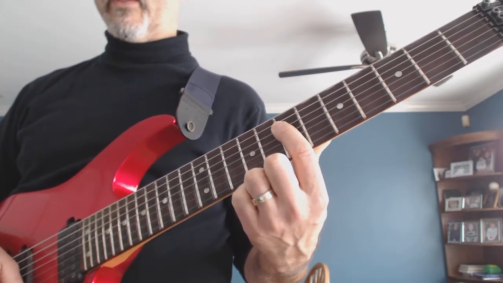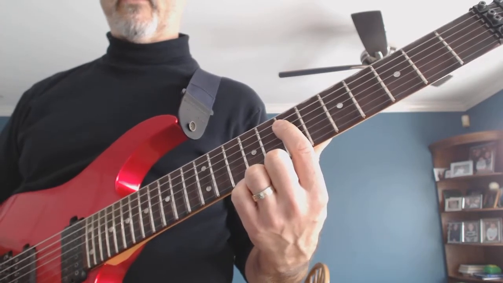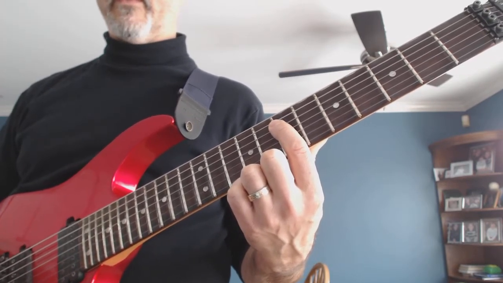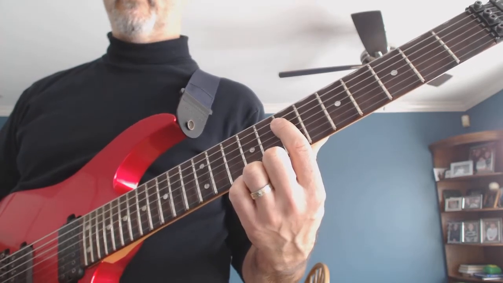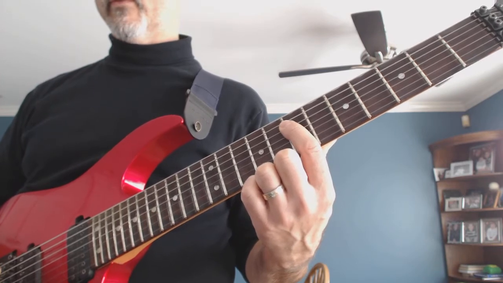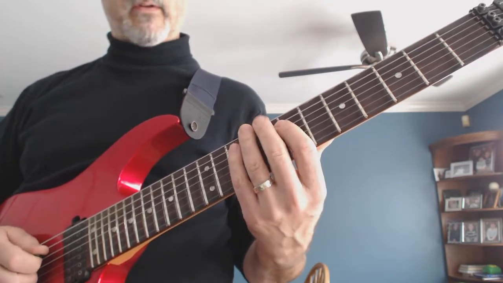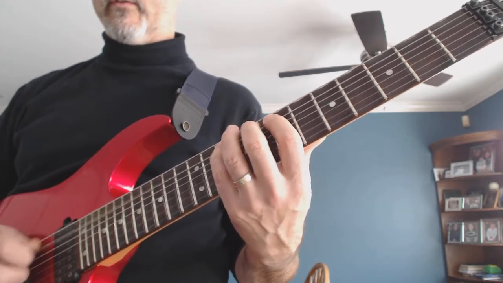And so that has our natural minor sitting on the 5th string. So the mode that starts with the natural minor on the 5th string is Phrygian. So we're going to do the Phrygian mode right there.